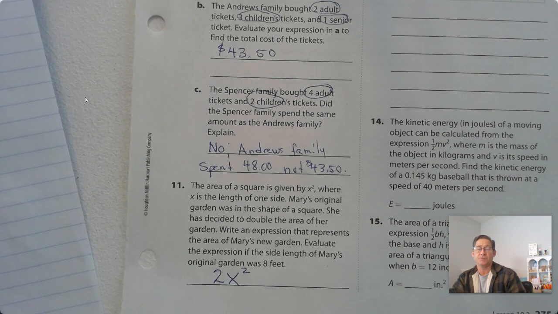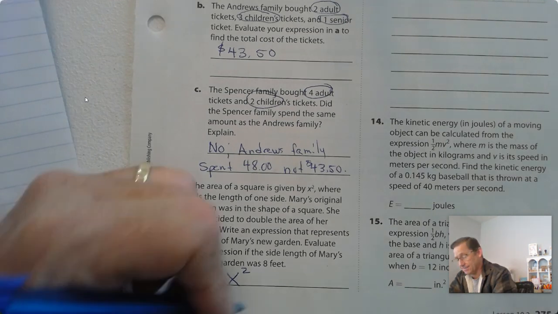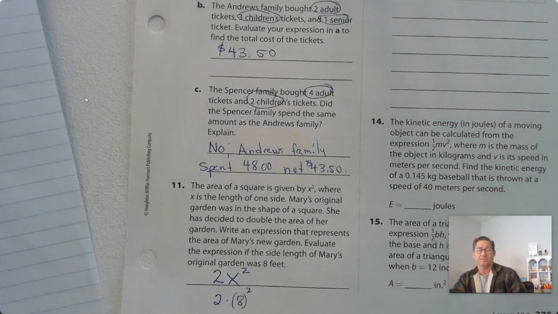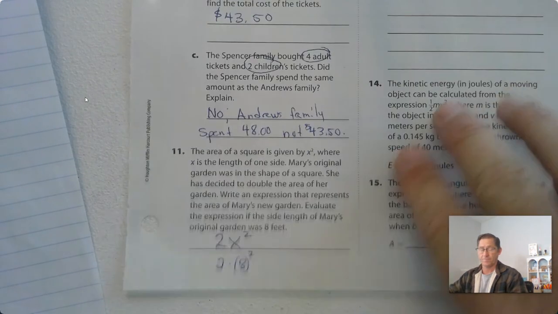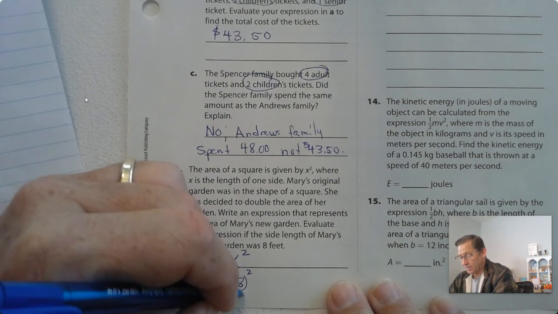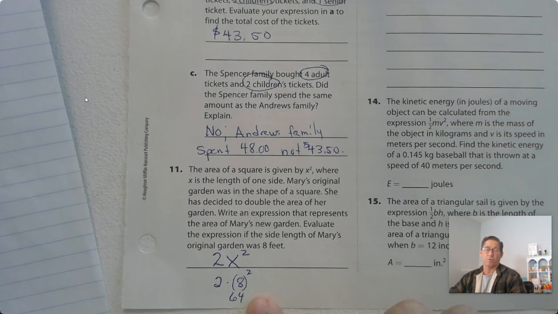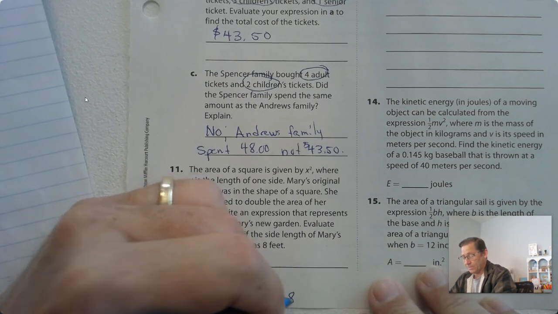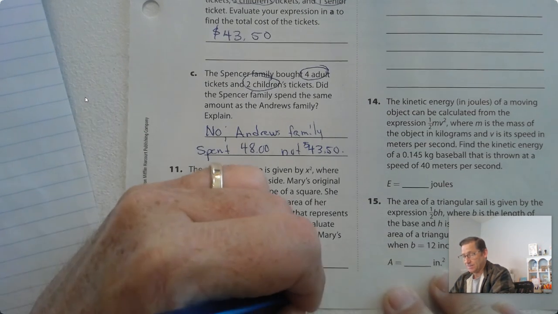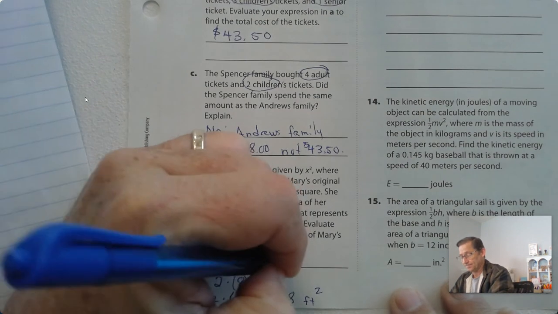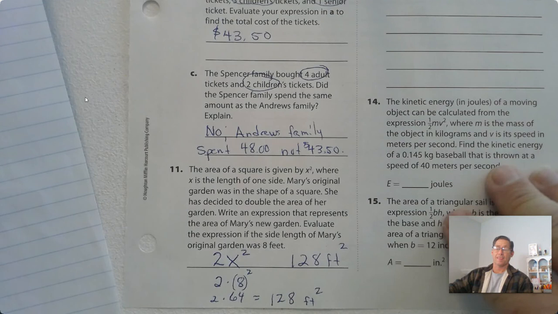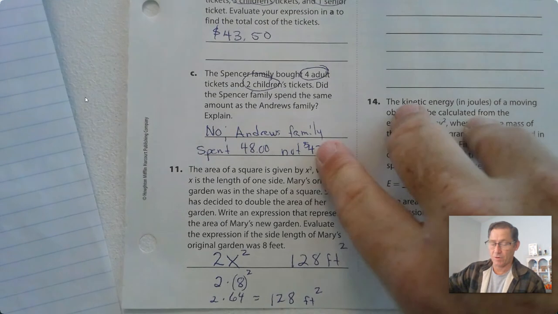All right, now we're going to substitute 8 for the x. So 2 times 8 squared. Okay, well, 8 squared is 64. So her original garden was 64 square feet. She decided to double it, and she wound up with 128 square feet. Okay, number 12.